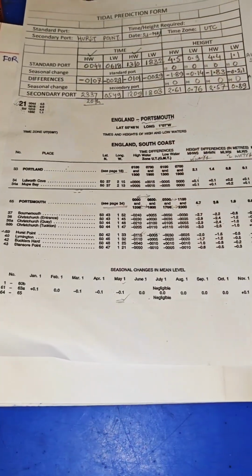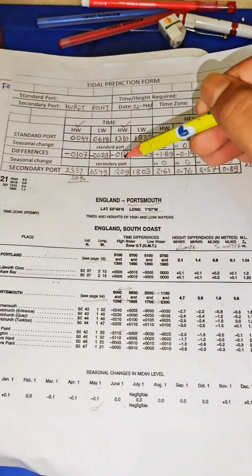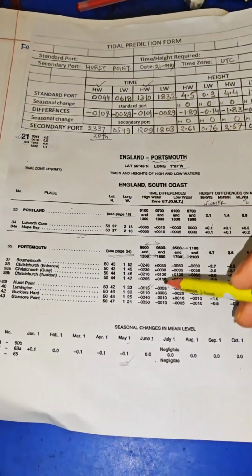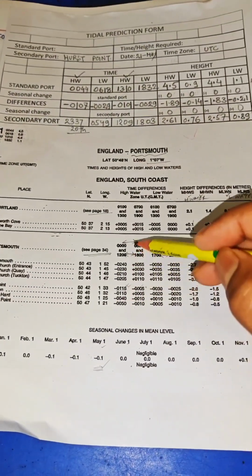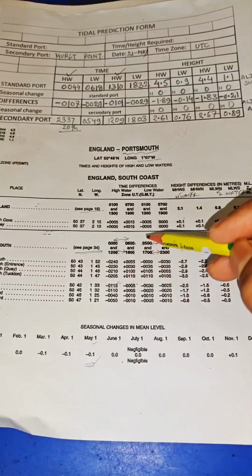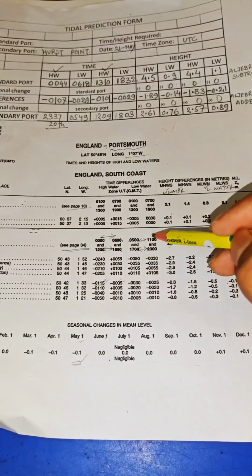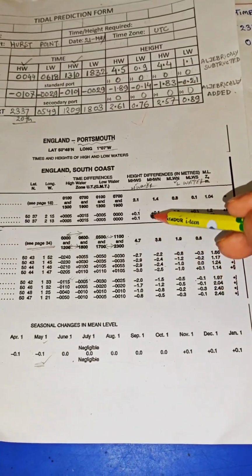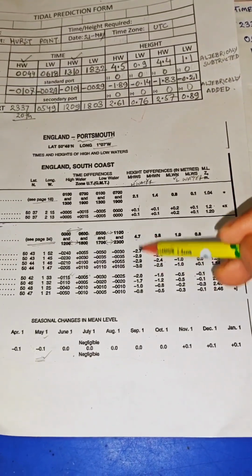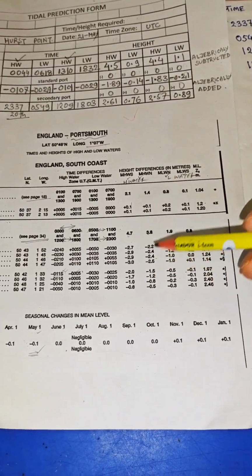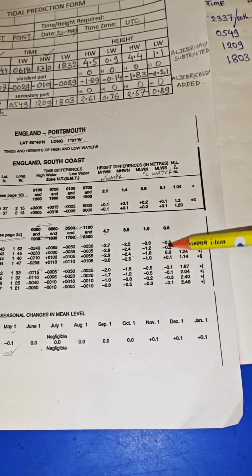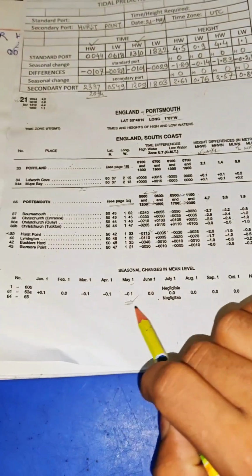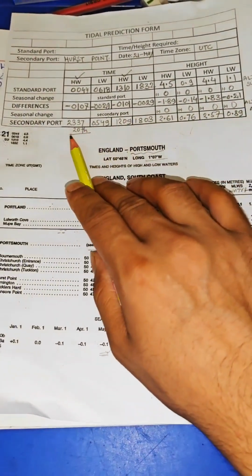Okay, I think, guys, you understand how I calculate this one. Just interpolation, guys, remember, just interpolation from here. This is the time interpolation for high water time, and this is the low water time. These two are for low water time interpolation, and this is for the high water height difference calculation, and this is for the low water height difference calculation. Okay, guys, this much I did, and the seasonal change, and after that you can find the result for the secondary port.